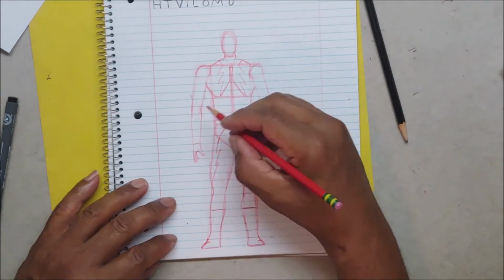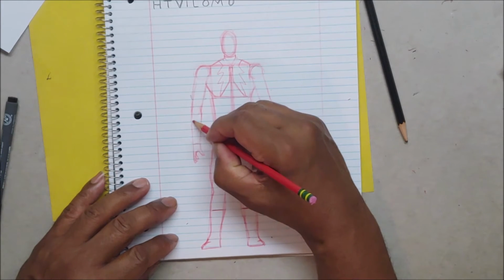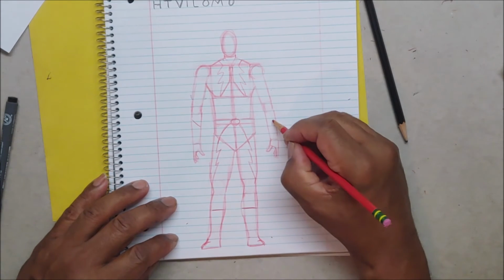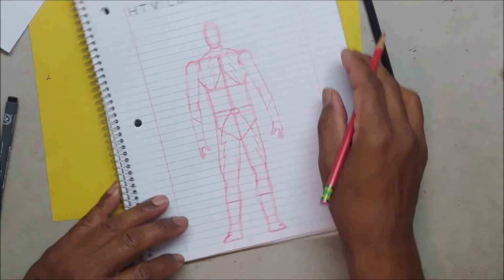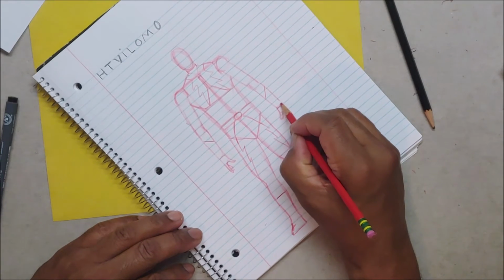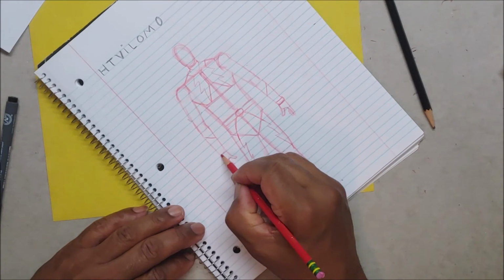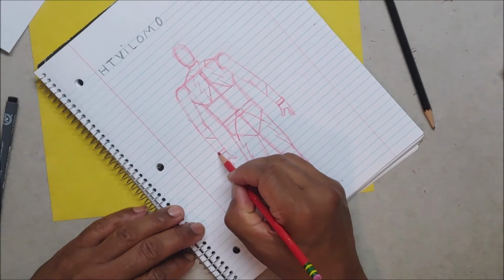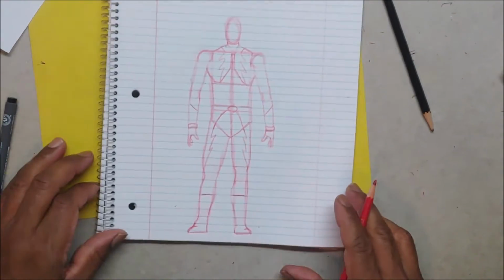So let's give him some gloves, but I want to make the gloves straight across. I'm going to bring the gloves down like that. And then, just because I want to, I'll give him some wristbands and gloves. Maybe one is a communicator, or maybe it helps his power when he does a lightning strike or something.